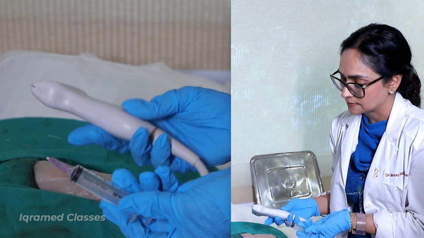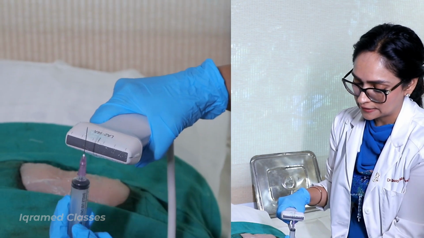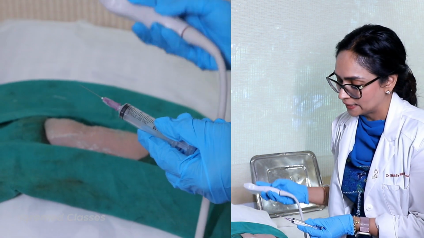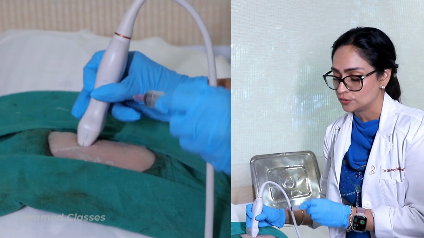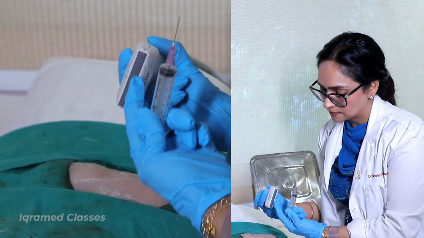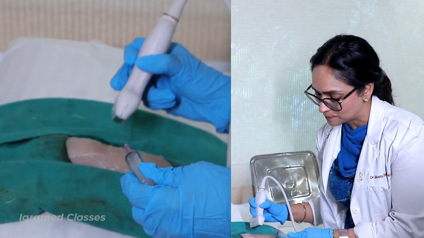That means that this and this needs to be parallel. If I put it like this, this is end on. If it comes like this, it is parallel. So my direction of the probe and this needs to be parallel to each other. So if this is the probe, it has to be parallel. How am I going to keep both of these parallel?